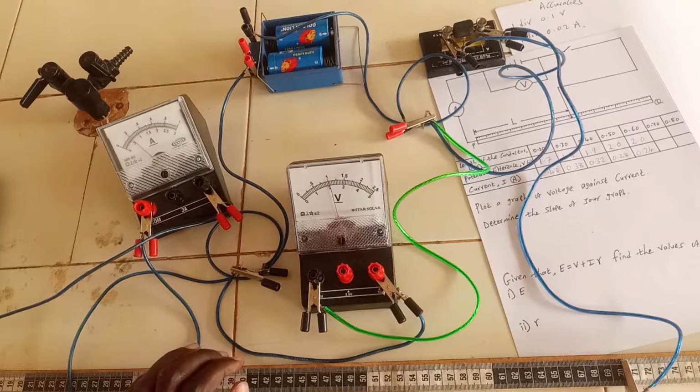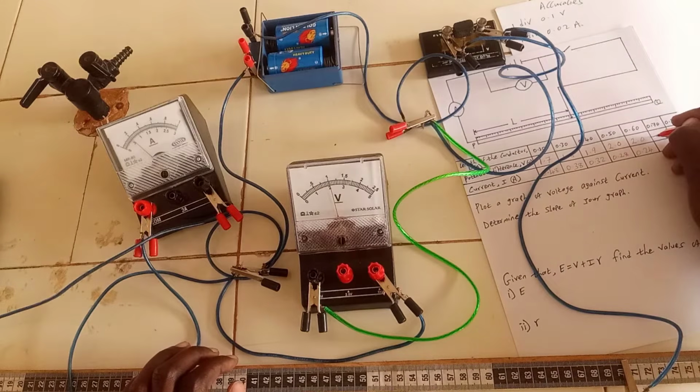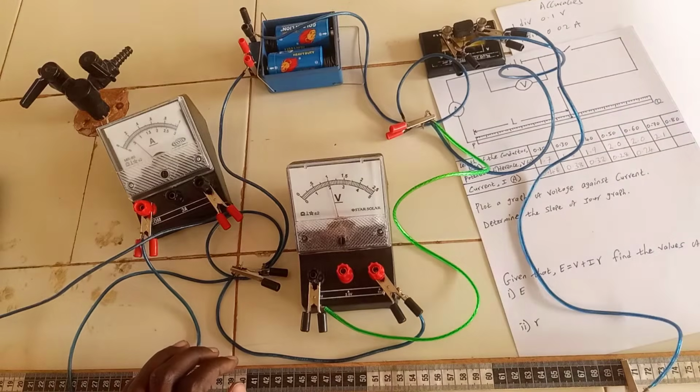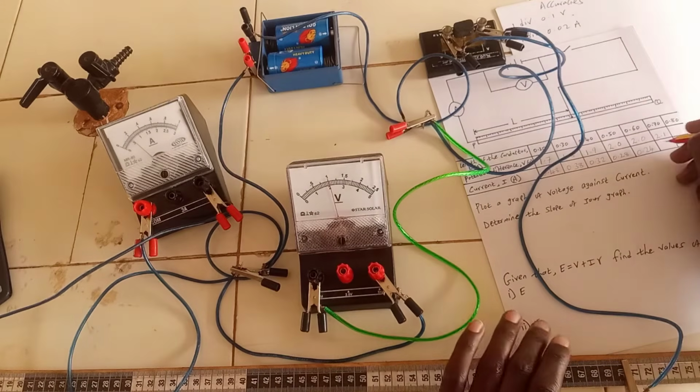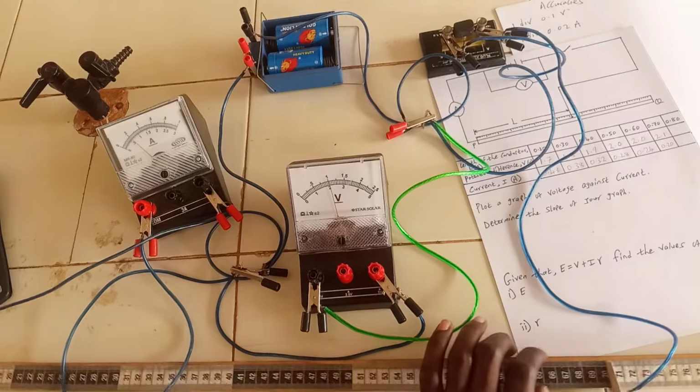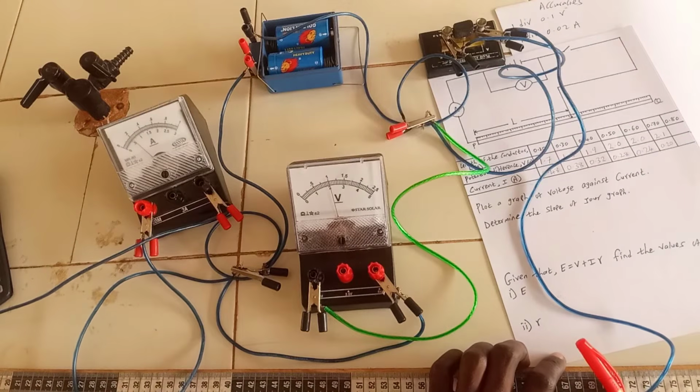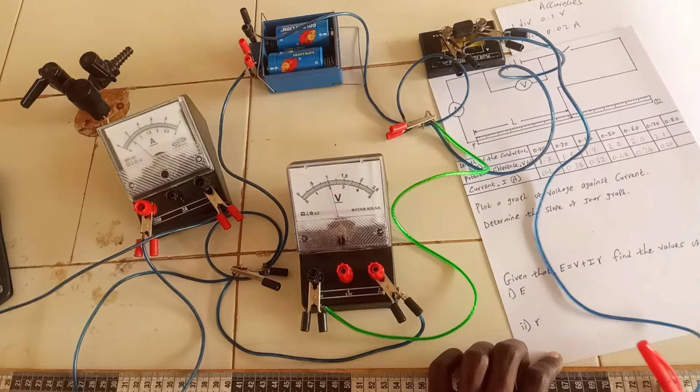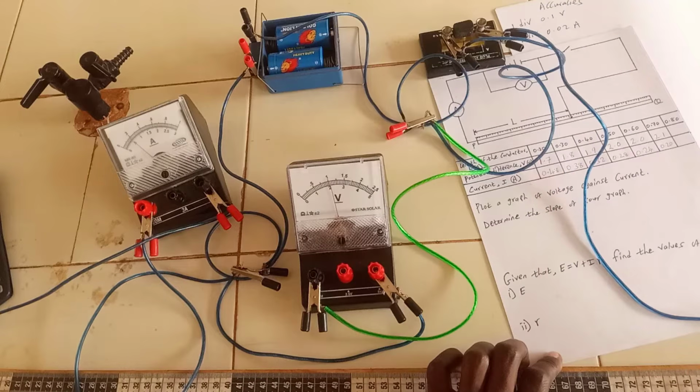So voltmeter reading is 2.1, and then the ammeter reading is 10, so that is 0.20. Then lastly, let's push it all the way to 80.